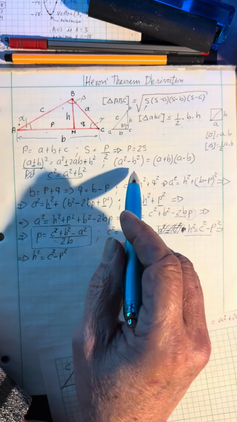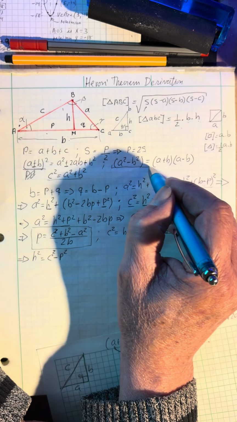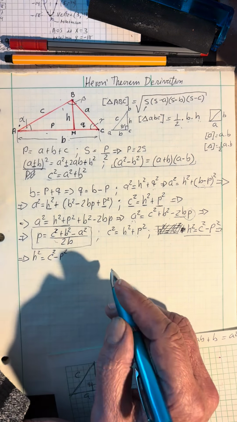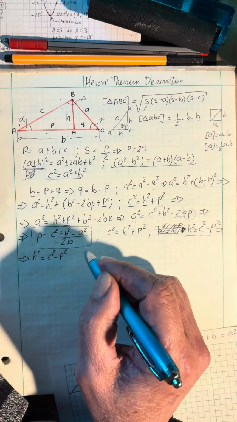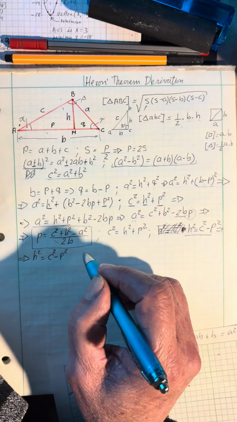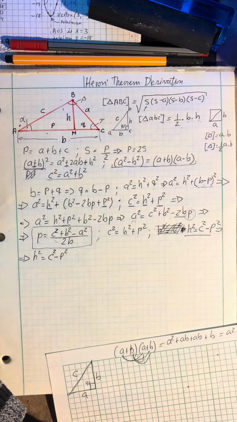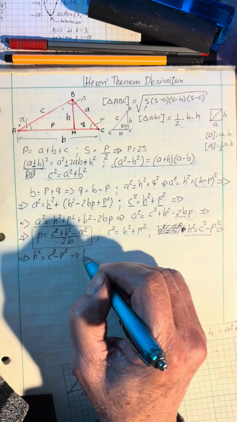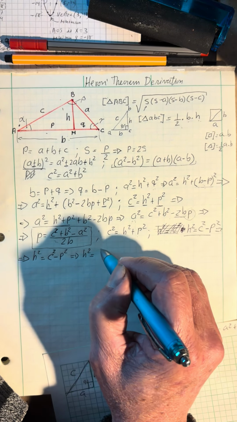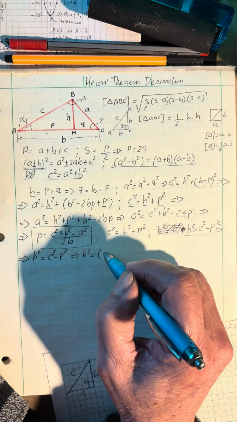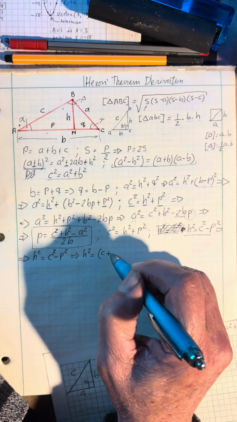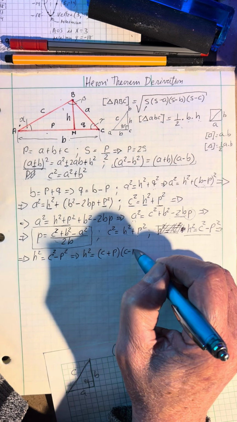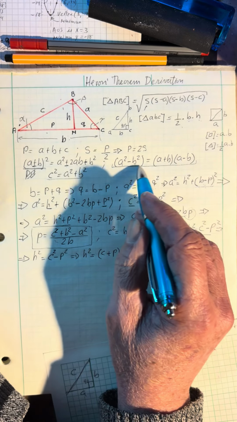From this math identity, remember, they're not called identities. Only me in the whole wide world calls it that, so don't get used to it. It's mine only. This implies that H squared is equal to two parentheses, C plus P and C minus P. Okay, this is from this thing here.